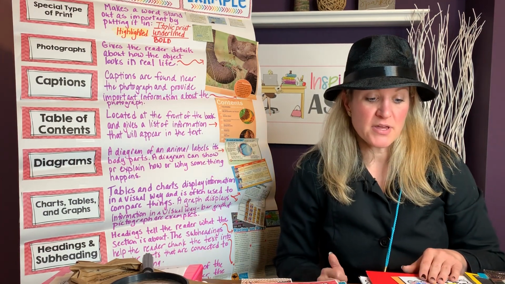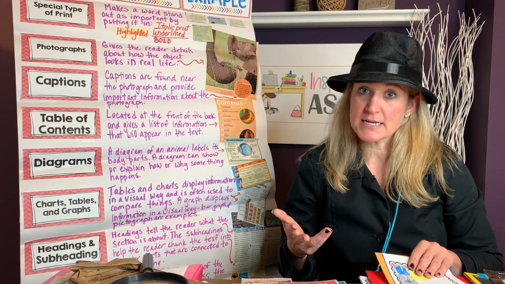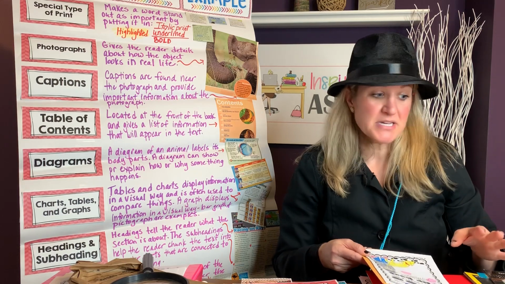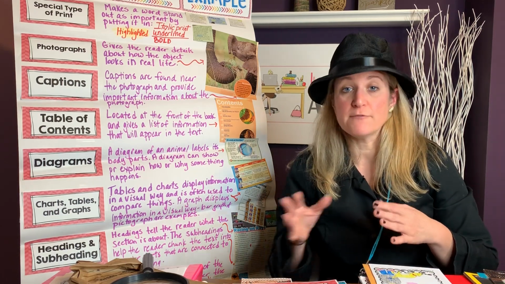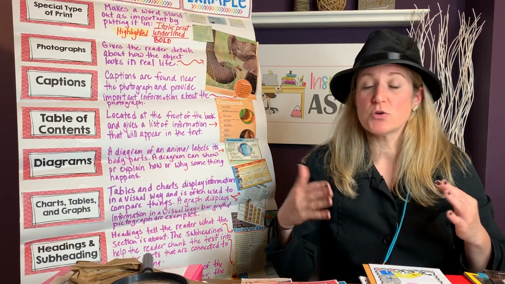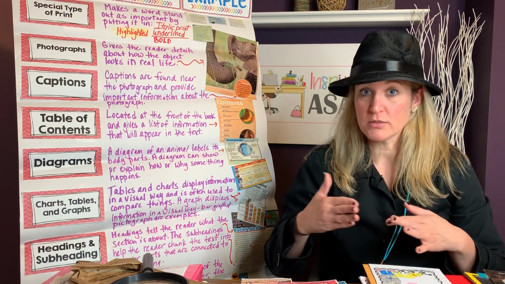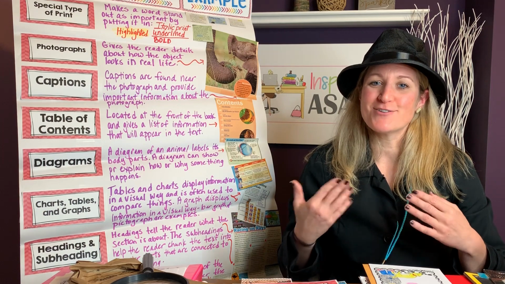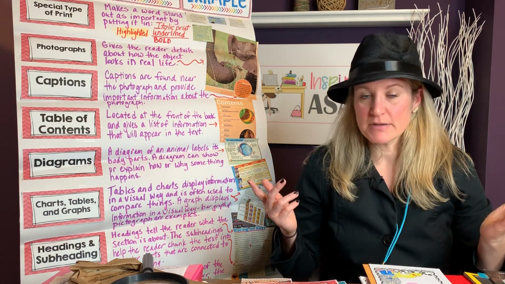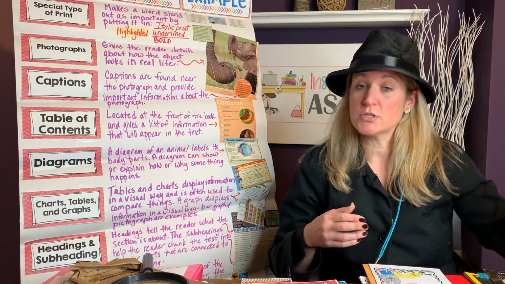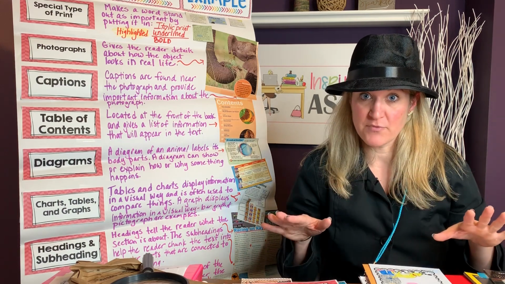So for example, if they were independently reading at their desks, they would go to their book nook and take out a nonfiction book. For this unit, I make sure that I go to my local library and check out about 40 different nonfiction books at all levels. That way my students are never going to say, I don't have a nonfiction book. Oh yes, you do. Go to the classroom library. I have a ton of them for you.